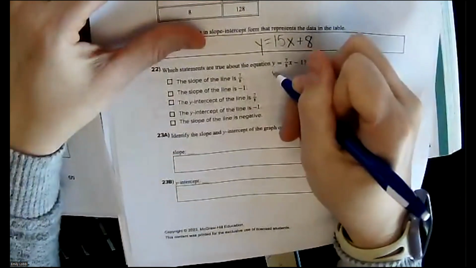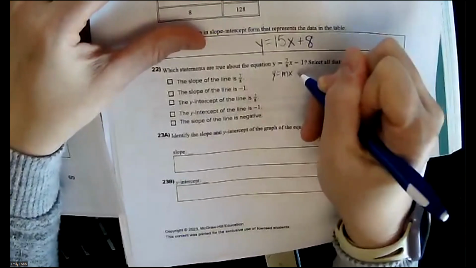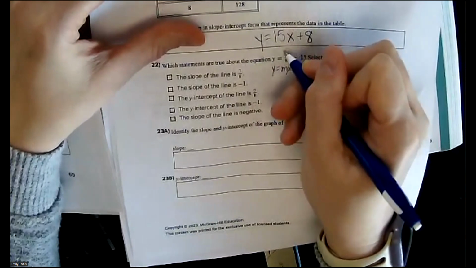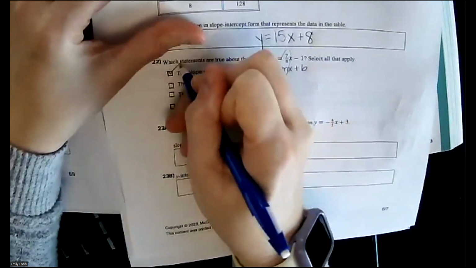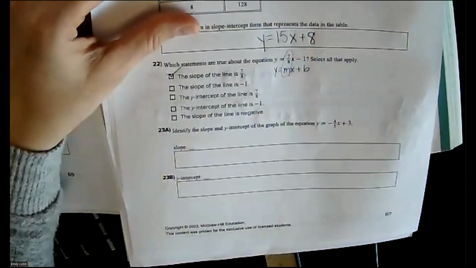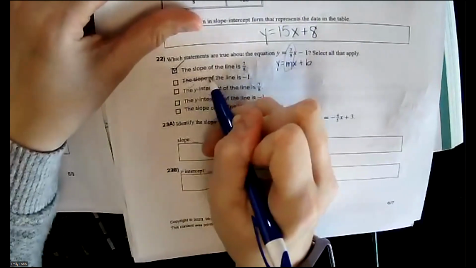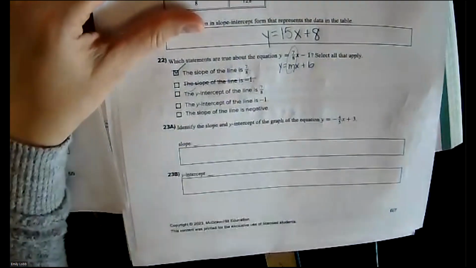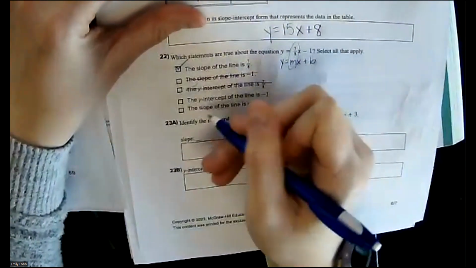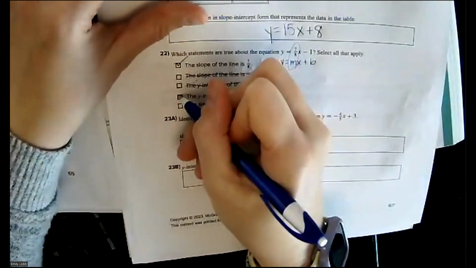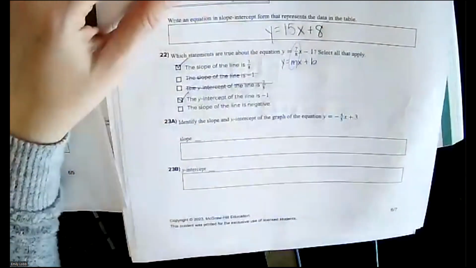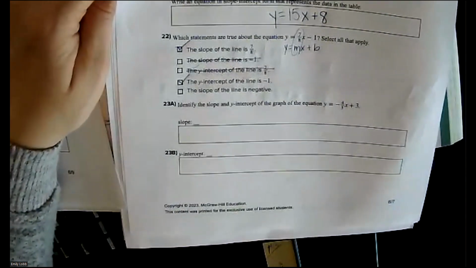minus 1? So if it helps you, write down the form. The slope of the line is 7/8. Is that true? Is m 7/8? That's true. The slope of the line is -1. Well, it can't be both 7/8 and -1, so that can't be true. The y-intercept of the line is 7/8. No, we just said that was our slope. b is our y-intercept, so the y-intercept of the line is -1. Is the slope of this line negative? We just said it was 7/8. It's positive, so no. That's all we can check there for 22.